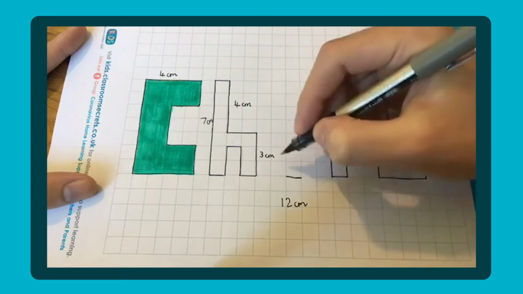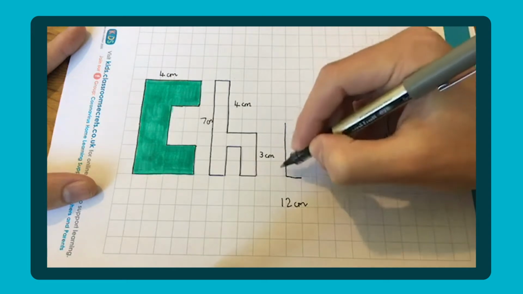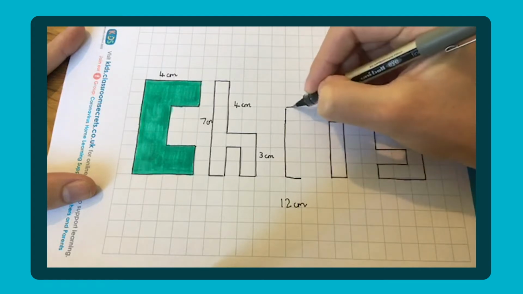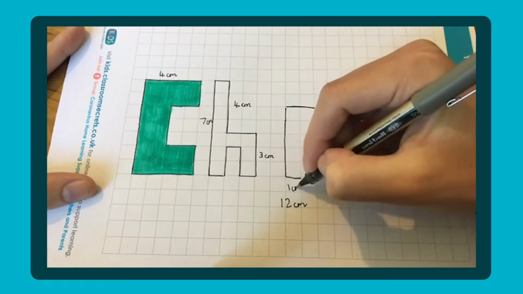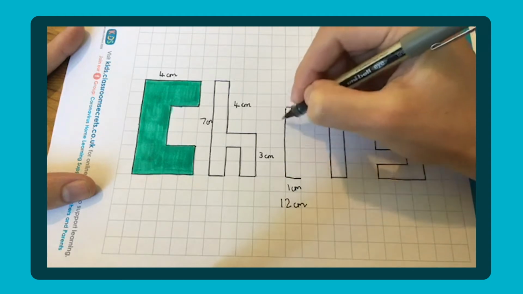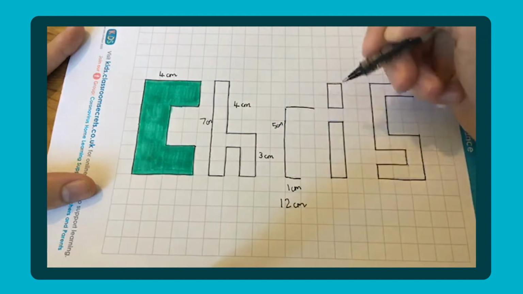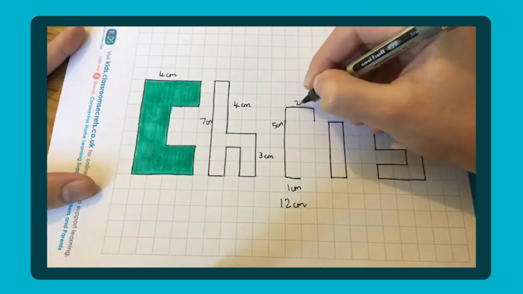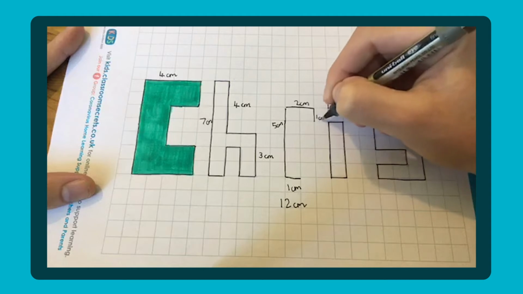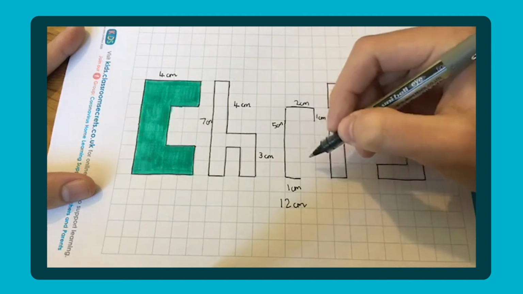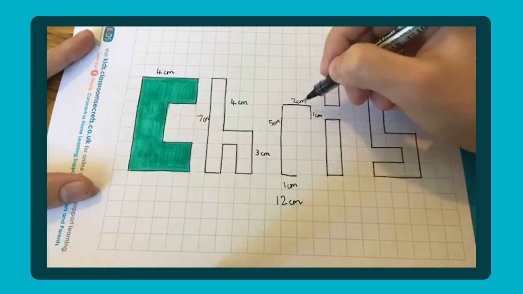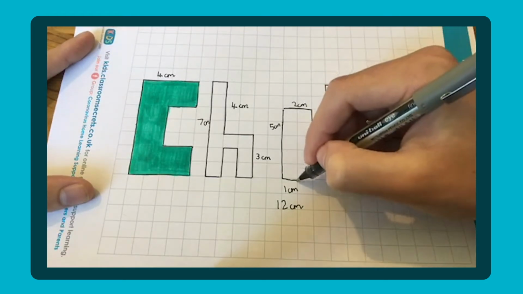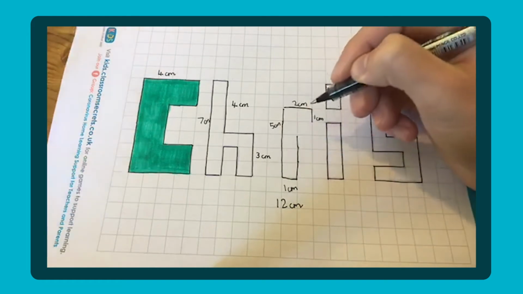Each box is 1. Then I'm going to go up 1, 2, 3, 4, 5. Let's go up 5. I've got 1 centimetre, 1, 2, 3, 4, 5 centimetres. That's 6. I wanted 12. I need 6 more. There's 2 centimetres, 1 centimetre. So I've got 6, 8, 9, 10, 11, 12. So I didn't quite make it.